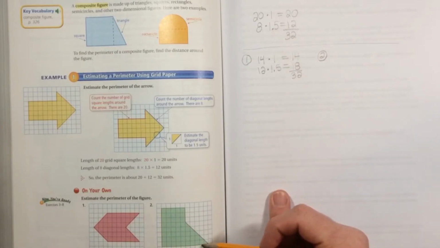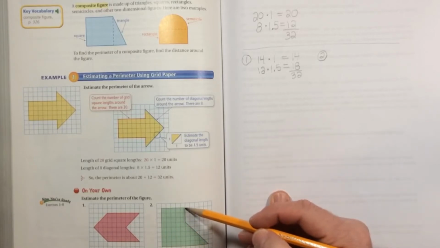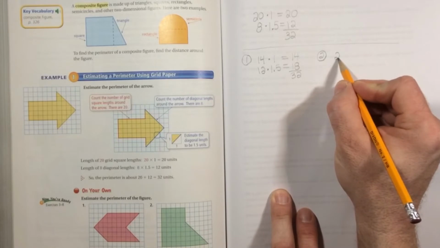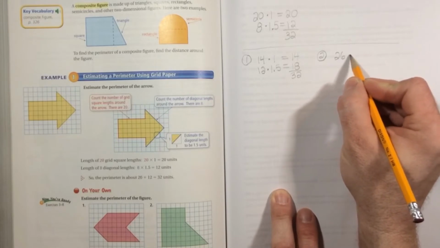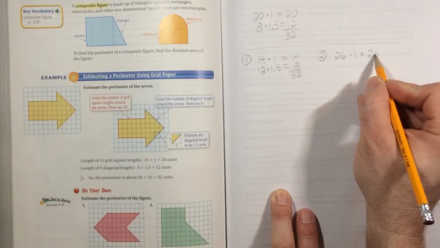Along the bottom, I have 1, 2, 3, 4, 5, 6, 7, 8, 9, 10. Along the bottom, 10. 1, 2, 3, 4, 5, 6, 7, 8 here. So 10 and 8 is 18. 1, 2, 3, 4, 5 along the top. 18 and 5 is 23. And then 1, 2, 3 here. 23 and 3 is 26. So I have 26 each times 1, which is, of course, 26.